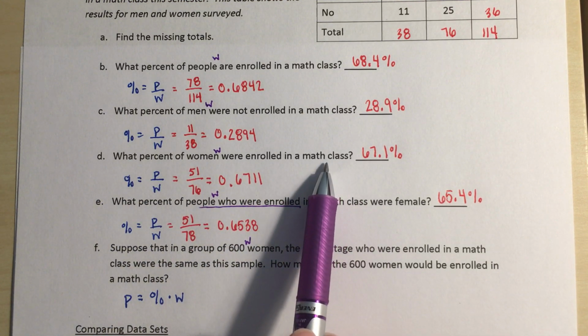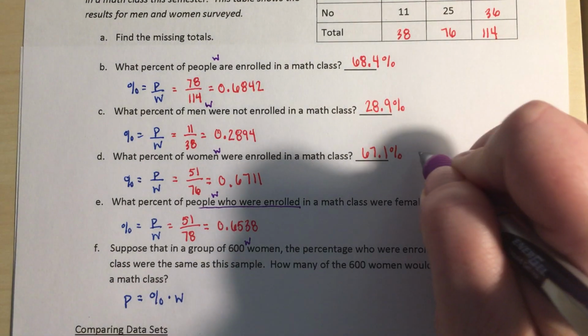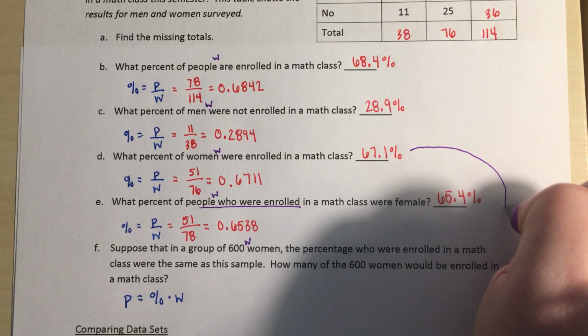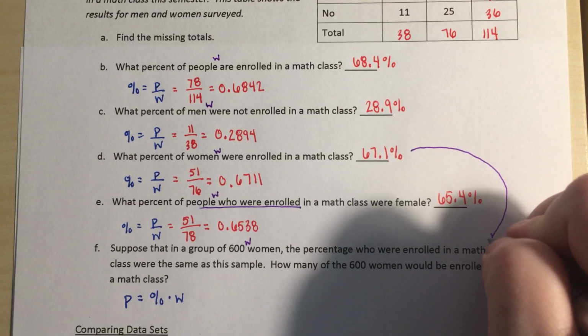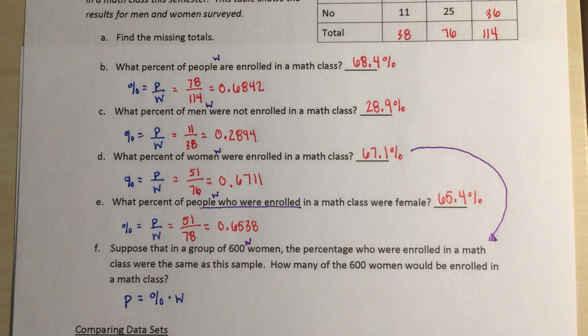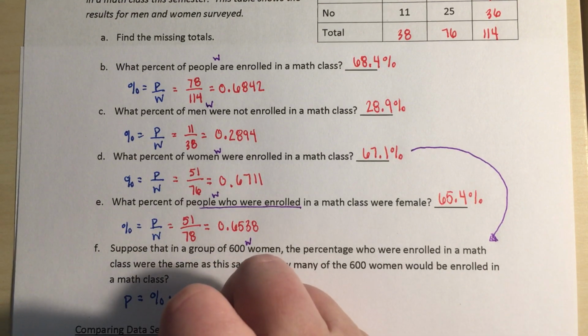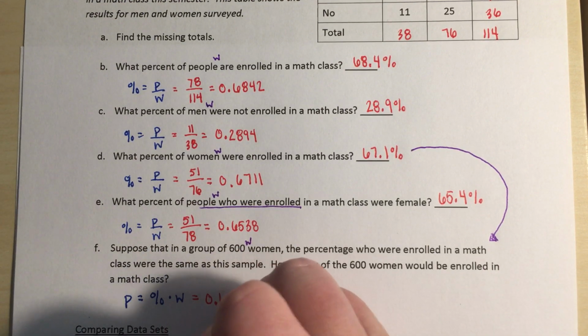And this is the percentage that we are using for part F. So our percent, we're going to write as a decimal, 0.671.